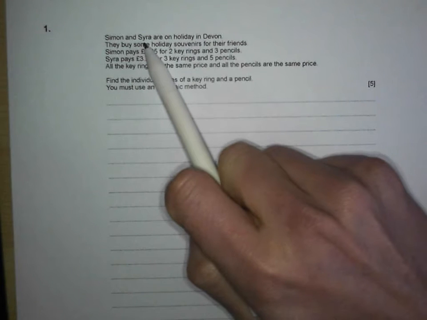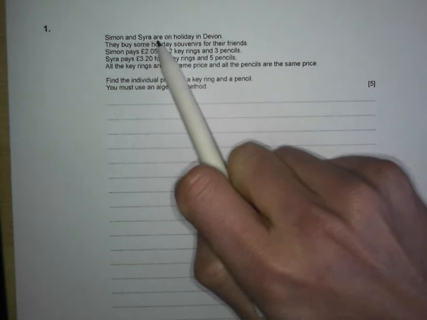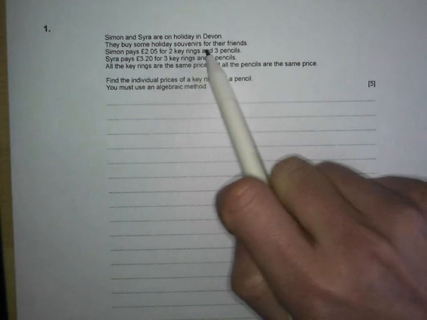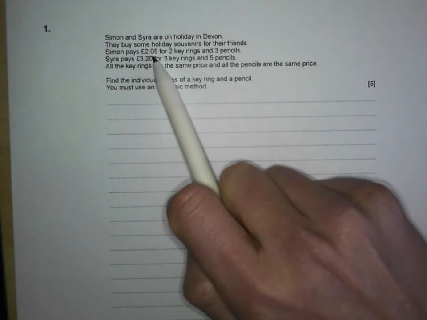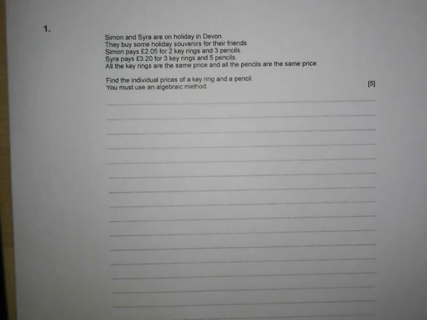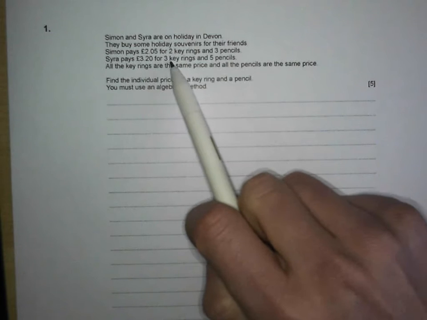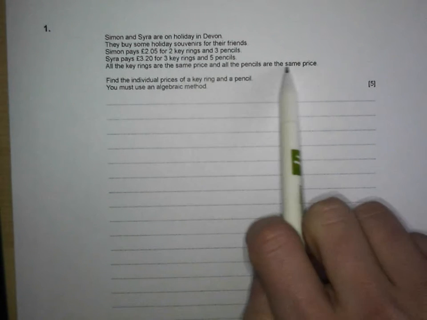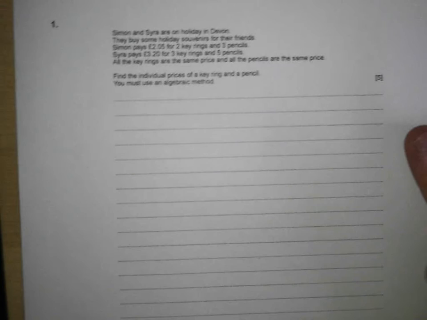Simon and, I'm going to go for Syra there, are on holiday in Devon. They buy some holiday souvenirs for their friends. Simon pays £2 and 5p for 2 keyrings and 3 pencils. Syra pays £3.20 for 3 keyrings and 5 pencils. They're all the same price. Work out the individual prices.